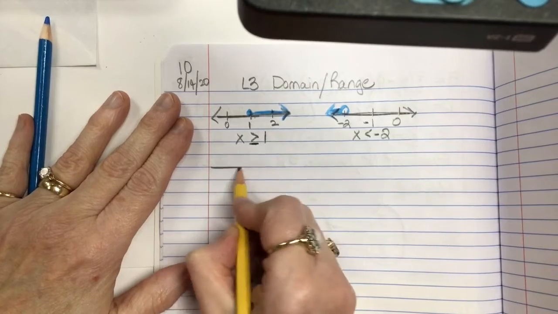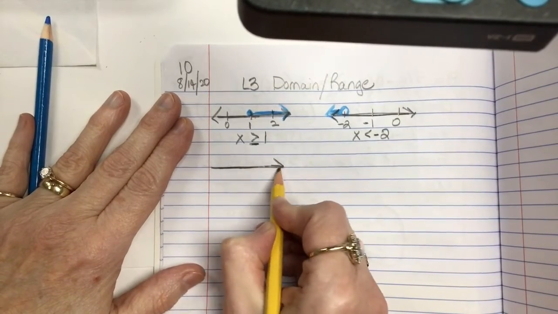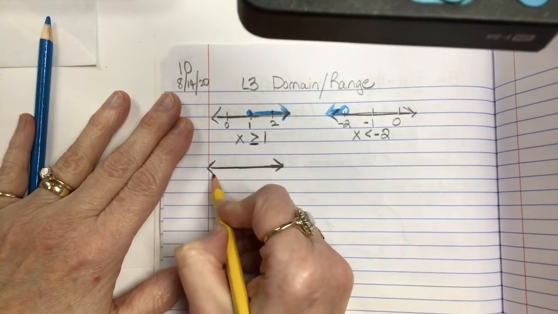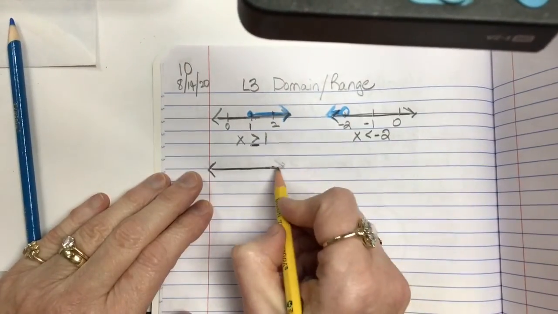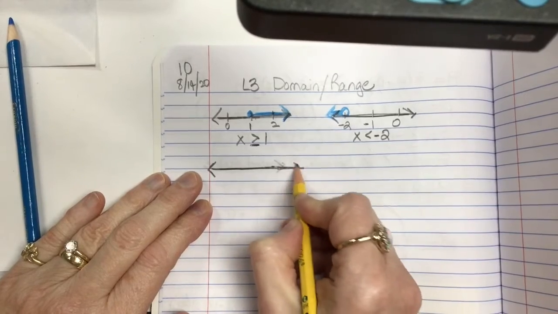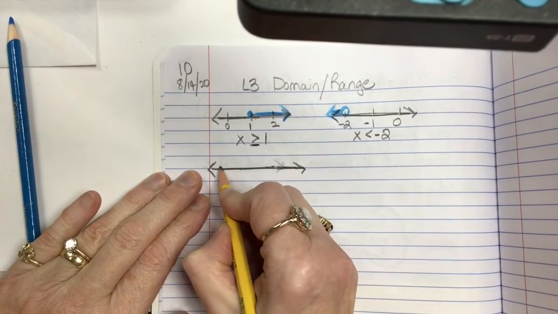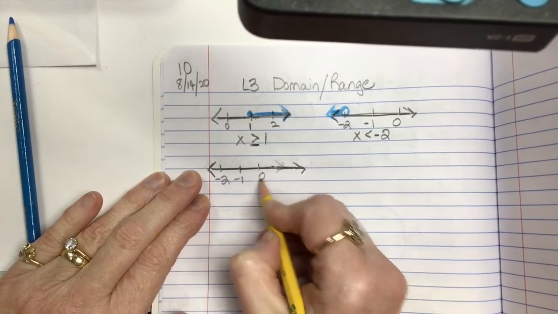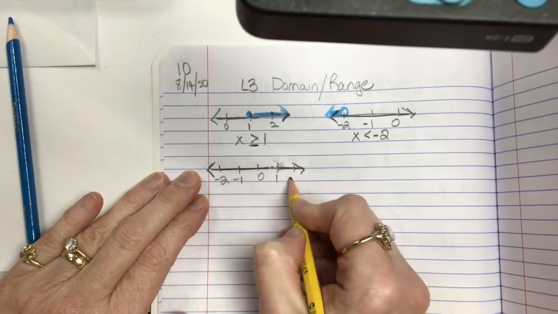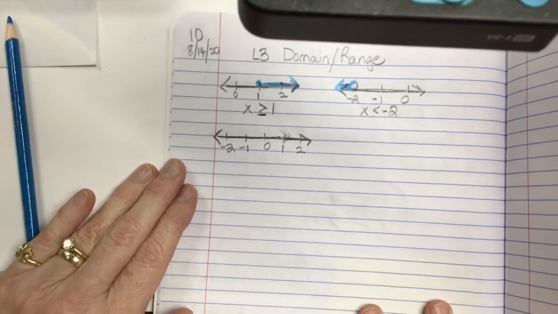Let's see, I'm going to skip down an extra line there. Actually, I'm going to extend my line a little bit. I'm going to do it over a little bit more. And I'm going to do 5 points. I'm going to do -2, -1, 0, 1, and 2. And if you have to put your tick marks close together, it's fine. You should be pretty good with that.